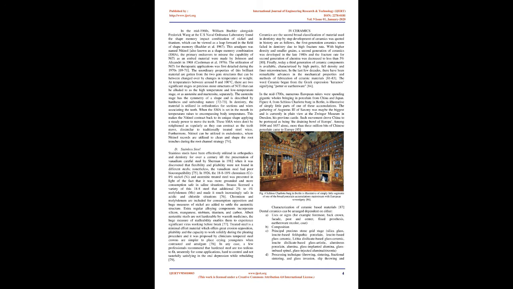62. Titanium is a thermodynamically reactive metal because of its generally negative reversible potential in the electrochemical series. 68. In the mid-1960s, William Buehler alongside Frederick Wang at the U.S. Naval Ordnance Laboratory discovered the shape memory effect in an alloy of nickel and titanium, which can be viewed as a leap forward in the field of shape memory, Buehler et al. 1967. This alloy was named Nitinol, also known as a shape memory alloy, SMA.